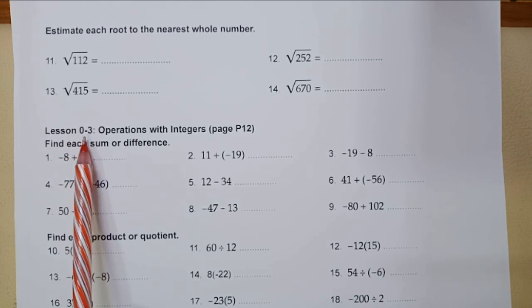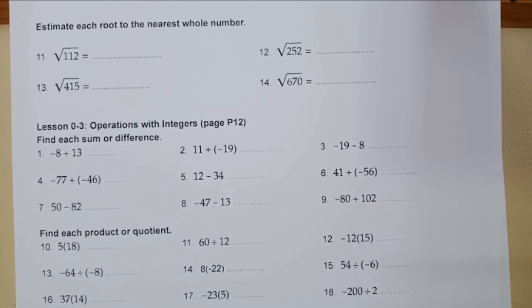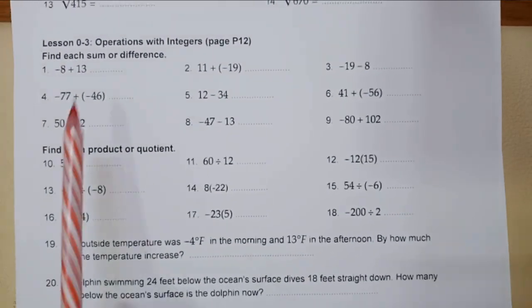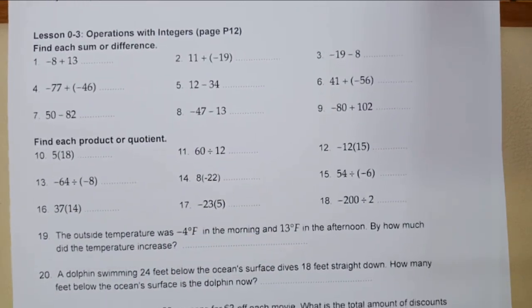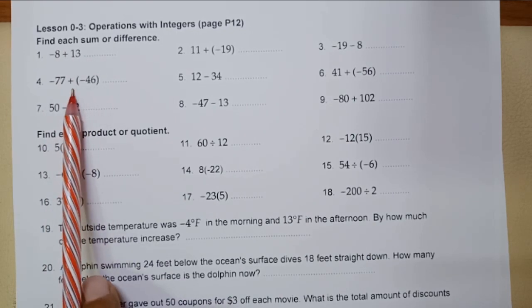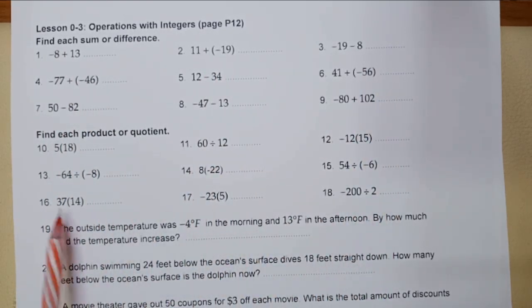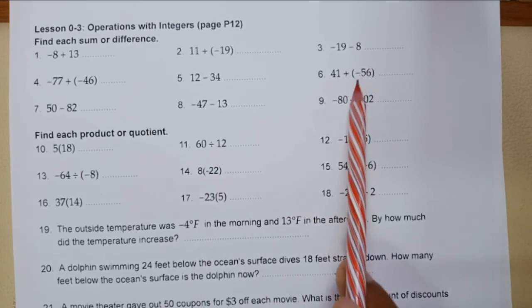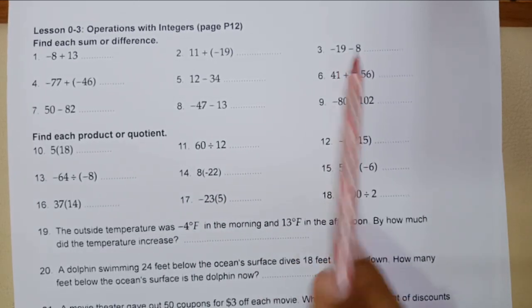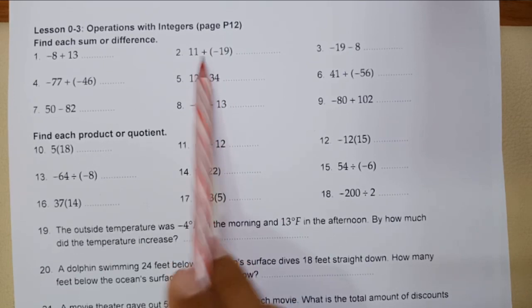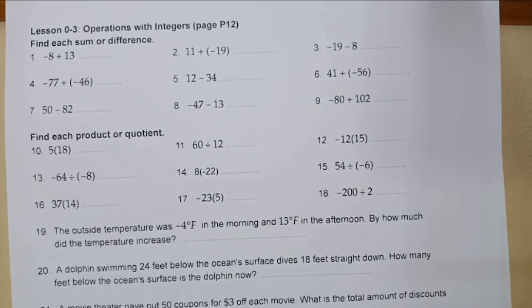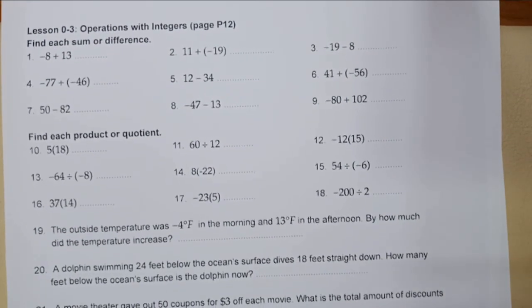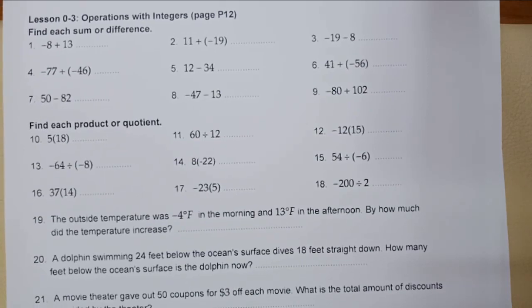Now lesson 0-3, operation with integers. Plus, minus. All of these numbers, you don't need my help on this, I think. Plus, minus, minus, plus, minus with minus, minus with plus become minus. This becomes minus, this becomes minus, and minus 77 minus 46. You should have your answer as a minus as well.